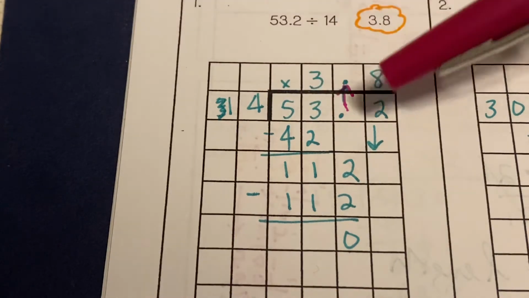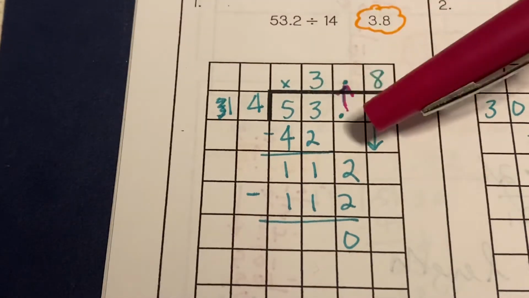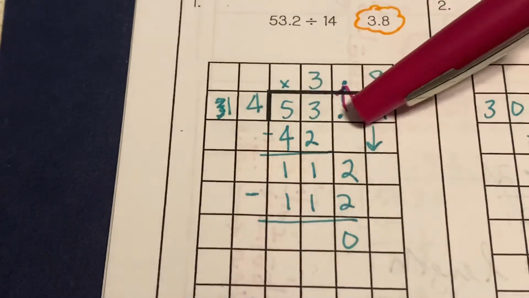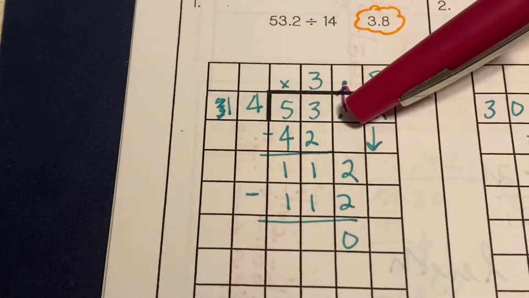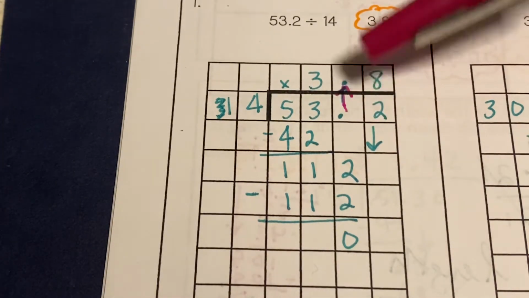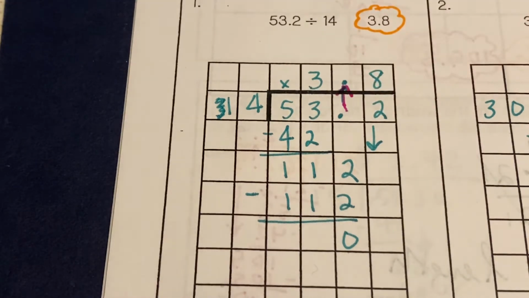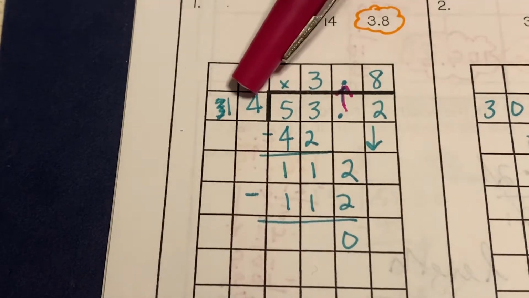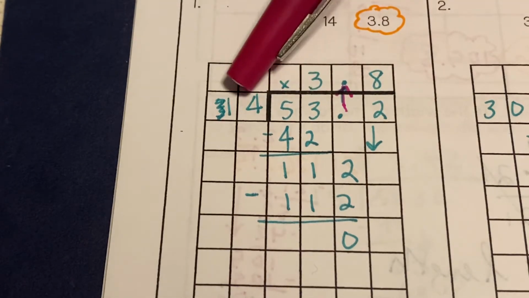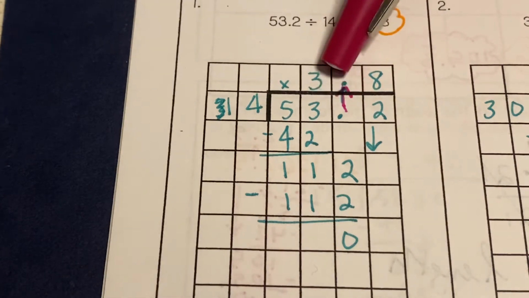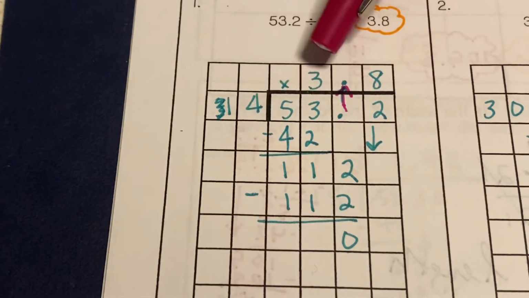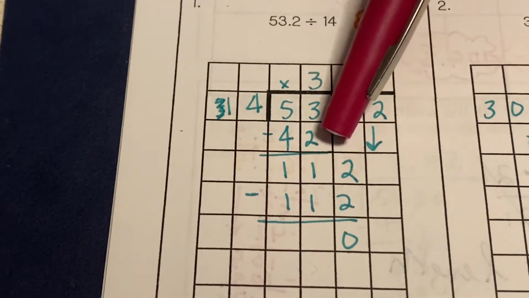If you want to take care of this decimal before you even do that, I gave it its own box for this one because I wanted to show you that it literally just floats straight up and sits there. Okay, so let it float straight up and sit there, and then you can just ignore it and divide as usual. So in order to do 14 into 53, we need to know that 14 fits into 53 3 even times. 14 times 3 is 42.